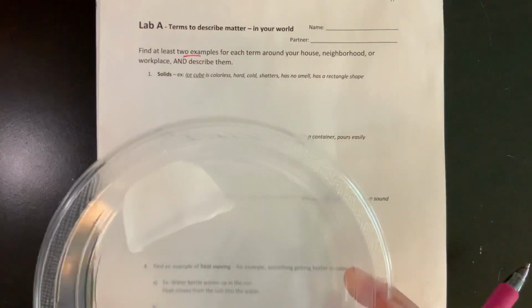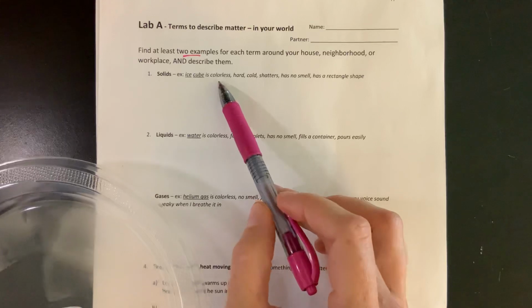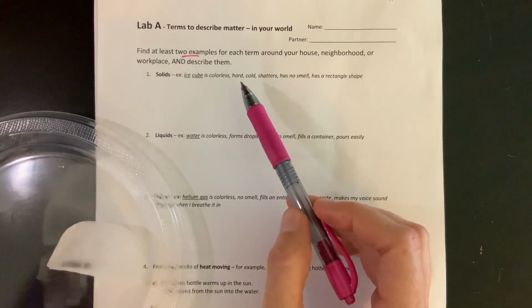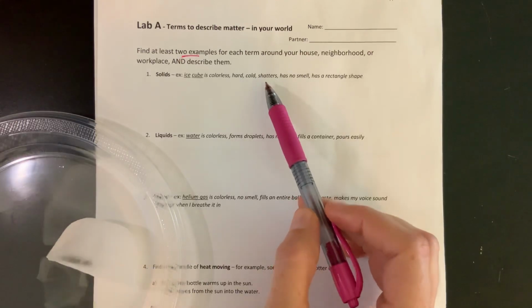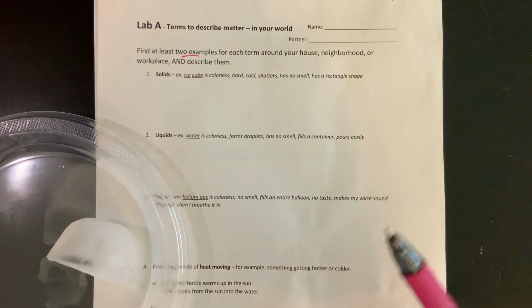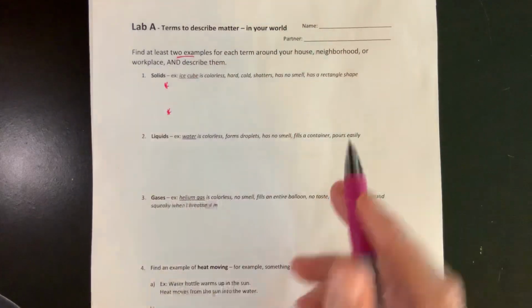I have an ice cube here out of my freezer. And you want to give some adjectives to describe it. Colorless, has no color. Hard, push on it, it's not soft. It's cold. If I pounded on it with a hammer, it would shatter. You might smell it. You might talk about the shape. All right. So find a couple other solids and give descriptions like that.